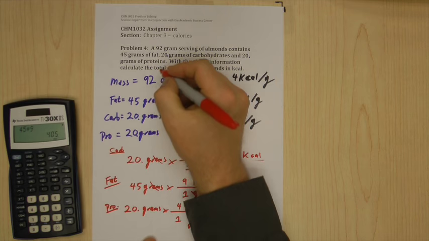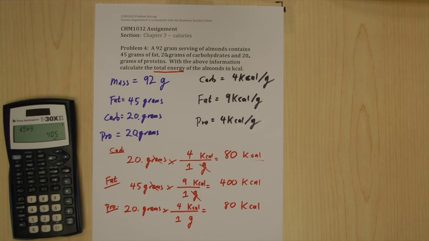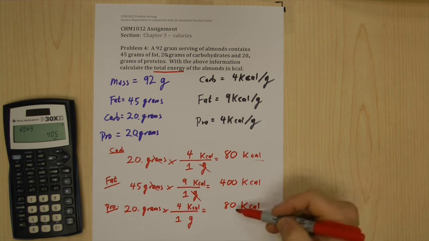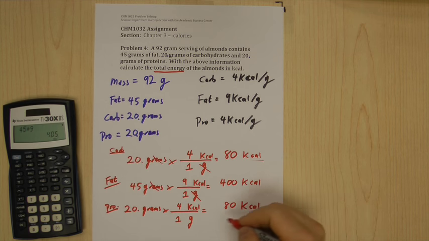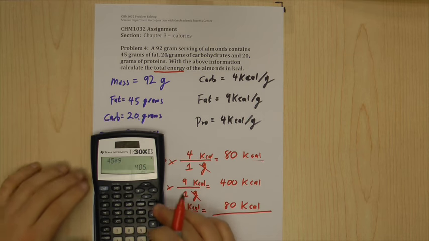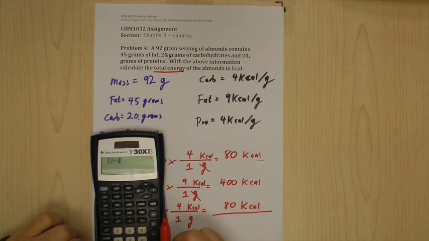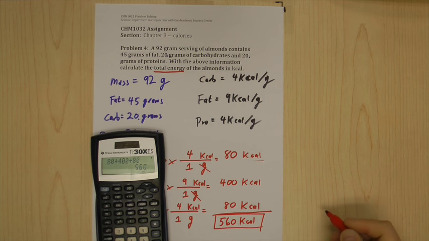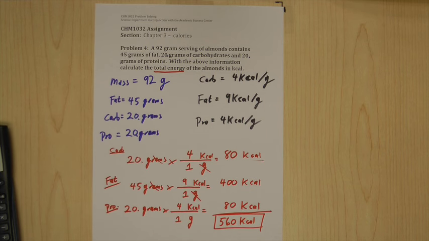Now, the question does say total energy. So we have to add these values up because each one of these, fat, carbohydrate, and protein, are adding to the kcals in the food. So all you have to do to finish this off is add up the total kcals. Starting with 80 plus 400 plus 80 equals 560 kcals. That's the total calories in the 92 grams of almonds.